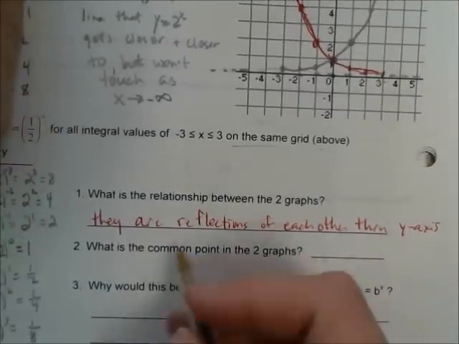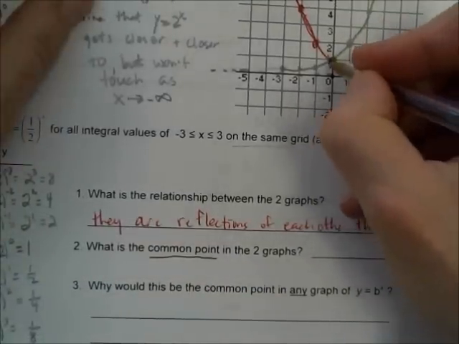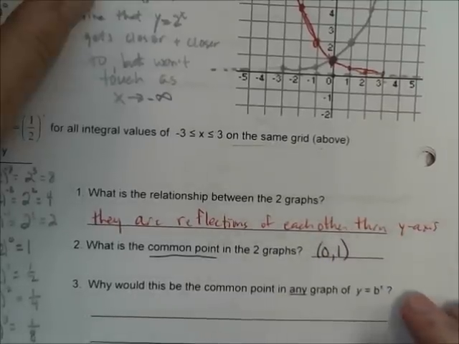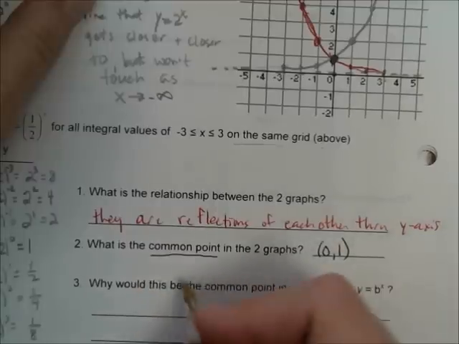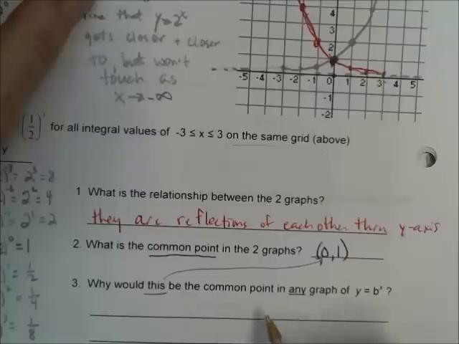What is the common point between the two graphs? Well, the common point is where they intersect, and they intersect right here at point (0, 1). Why would (0, 1) be the common point of any graph y equals b to the x?